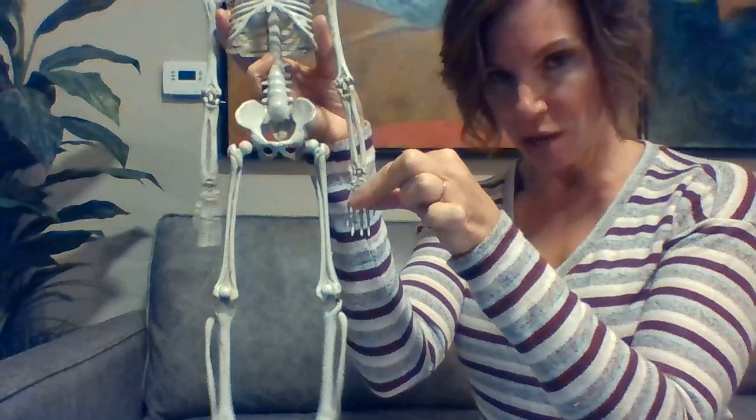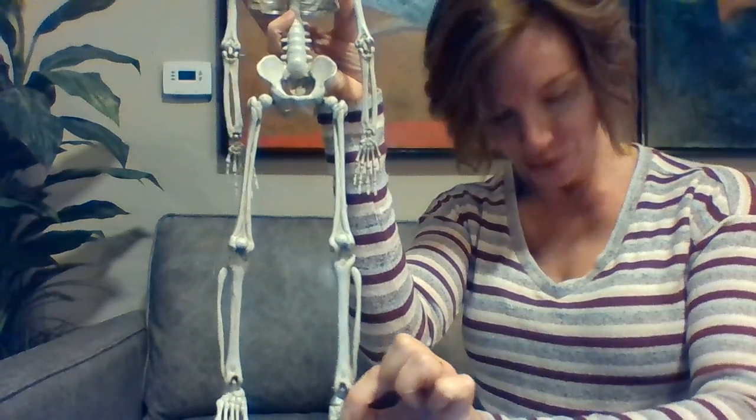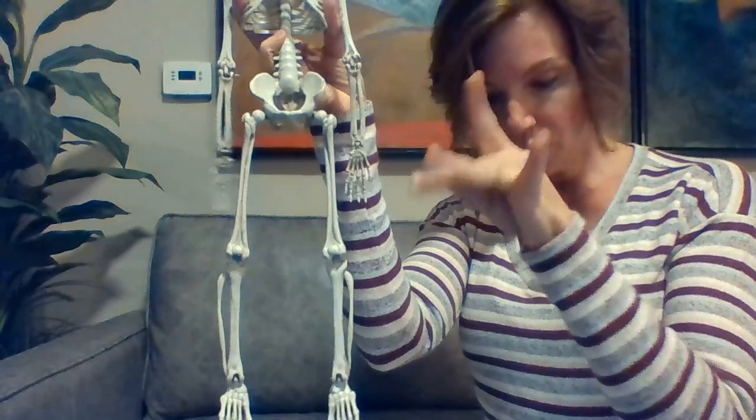On your metacarpals, you have 10. On your metatarsals, you have 10. And your fingers and toes, you have 28. That gives you, on the appendicular skeleton, 126. And there's your skeleton.